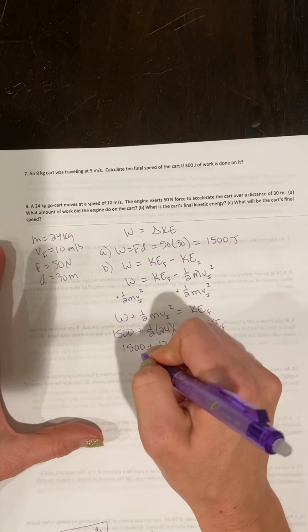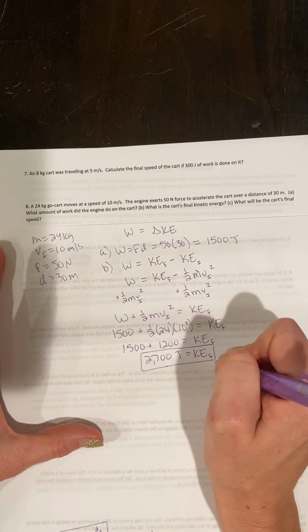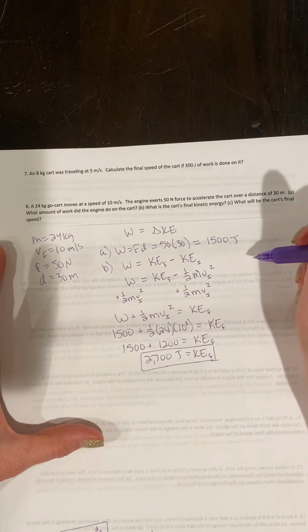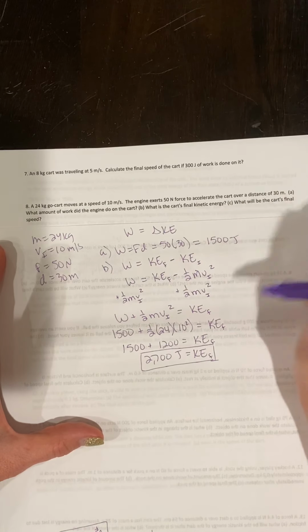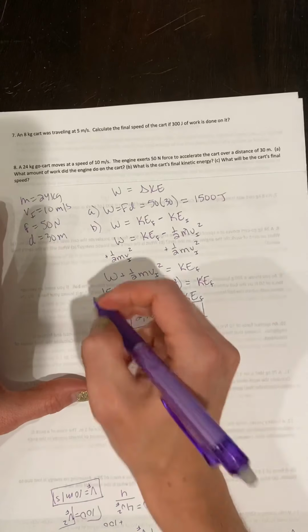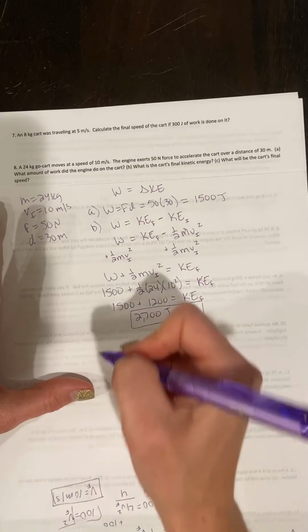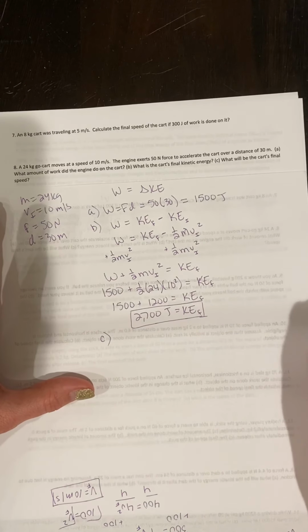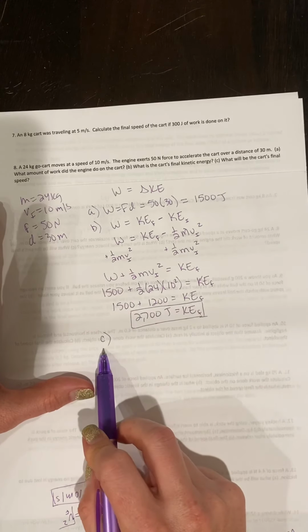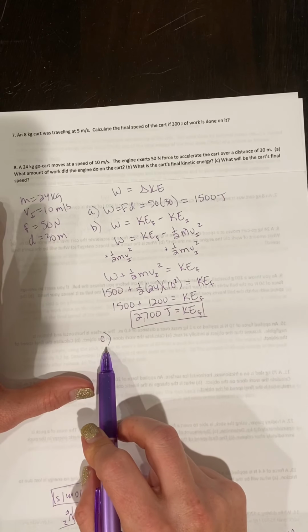And of course, you don't have to show so much work as this. I would just expect that you show part of this as long as you are following along, and I can follow along your work, more importantly. So, well, that's not more important. It's of equal importance. Anyway, for part C, it says, what is the car's final speed?